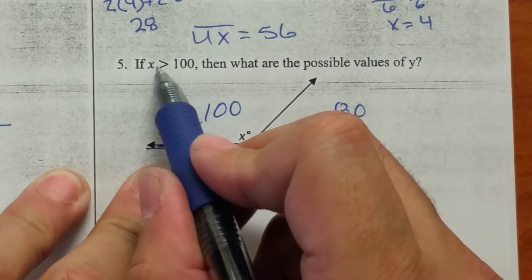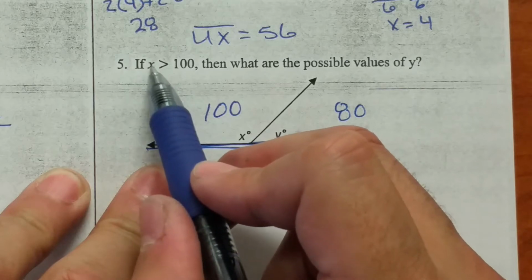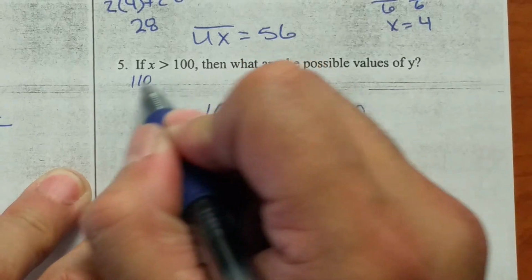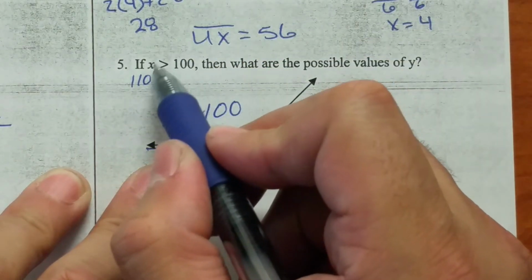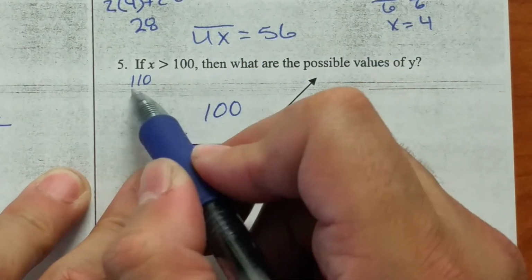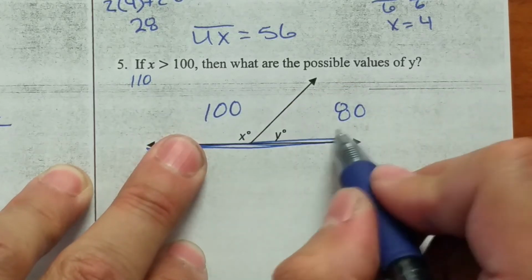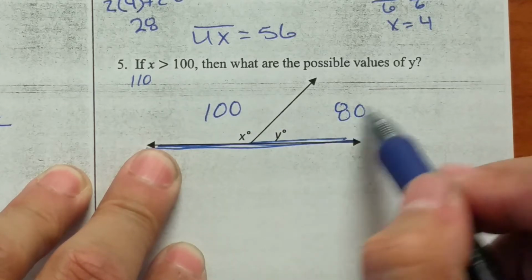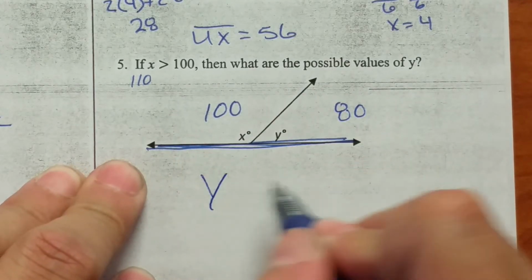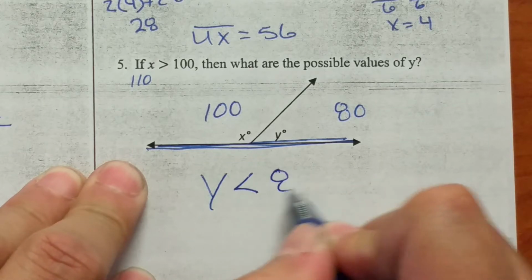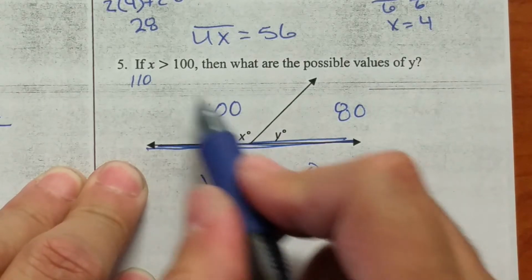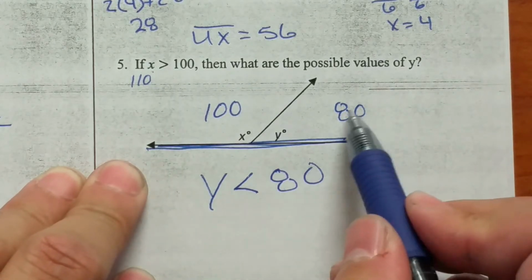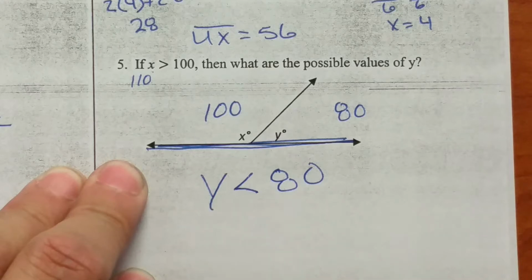So now let's go back to the signs. It says x is greater than 100, so a number greater than 100 would be like 110. 110 is greater than 100, because remember, the alligator eats the bigger one. If this is 110, that would make this one 70. So I compare what happened. This one's going down, so that means that y has to be less than 80, because when x goes up, this one goes down. So from 80, it's numbers that are less than that.